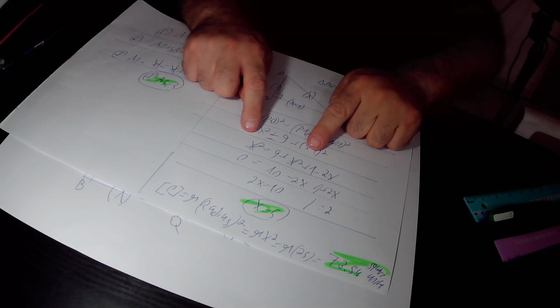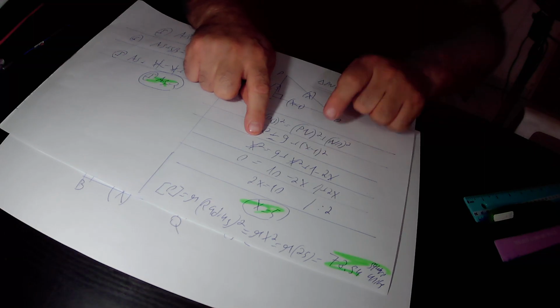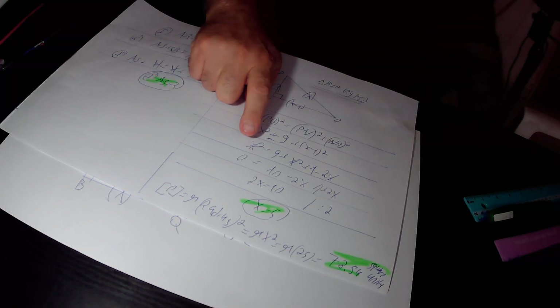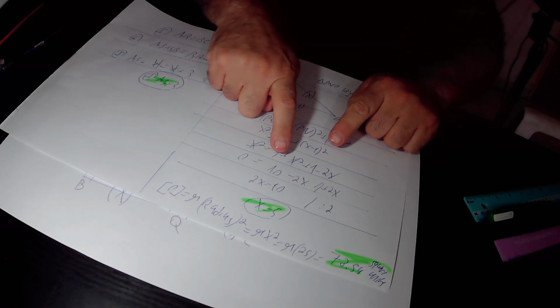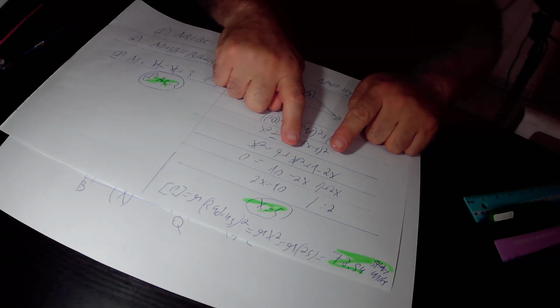We have X squared on both sides of the equation, so X squared will get cancelled. After we cancel X squared, on this side of the equation we are left with nothing, that is to say 0. On the other side of the equation we have 9 plus 1, that is 10. So in total, on this side of the equation we have 10 minus 2X.